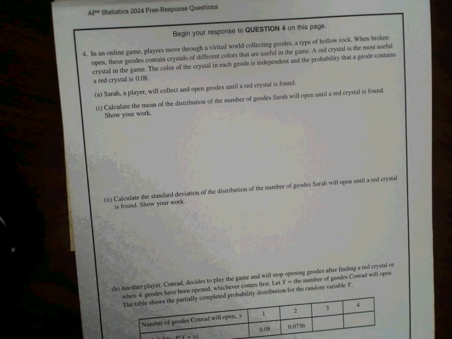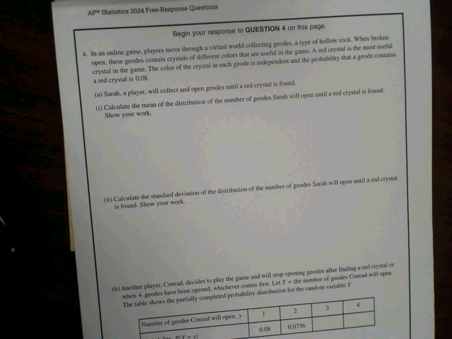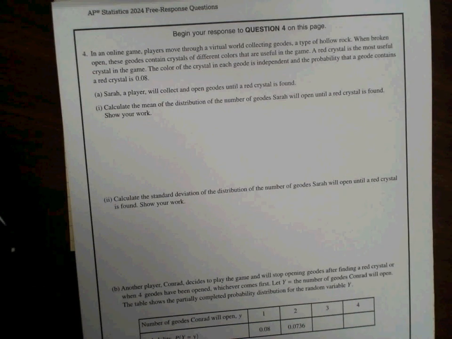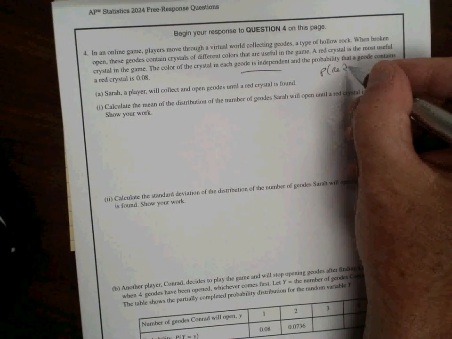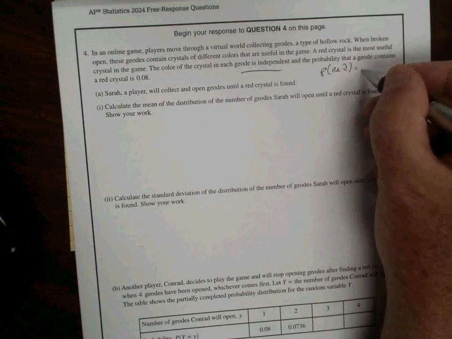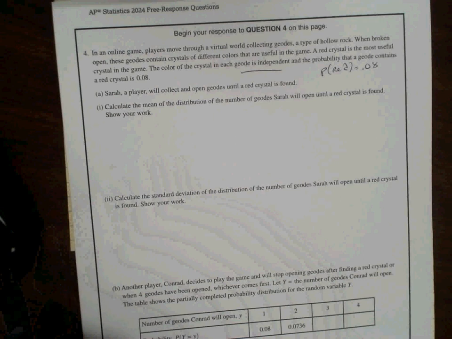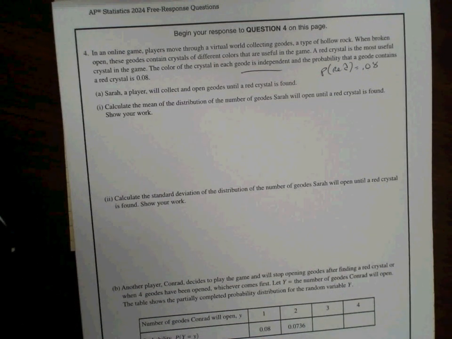Online game, players move through a virtual world collecting geodes, a type of hollow rock. When broken open, the geodes contain crystals of different colors that are useful in the game. Red crystal is the most useful crystal in the game. Color of the crystal on each geode is independent. And the probability that a geode contains a red crystal is 0.08. Sarah, a player, will collect and open geodes until a red crystal is found. Calculate the mean of the distribution of the number of geodes Sarah will open until a red crystal is found.